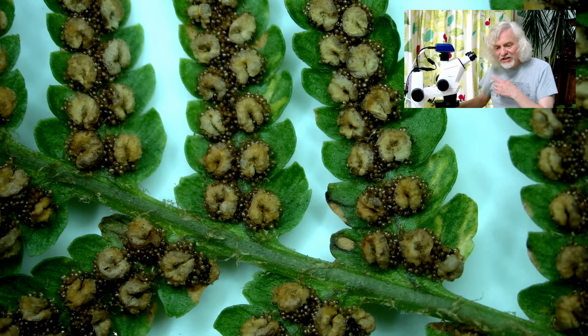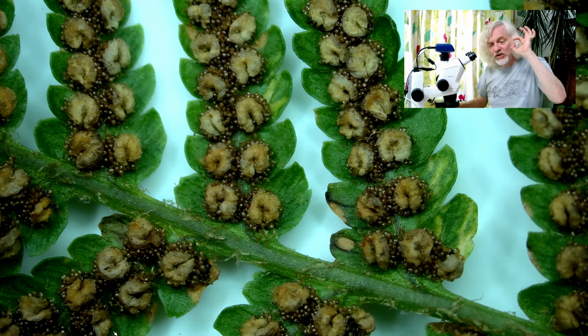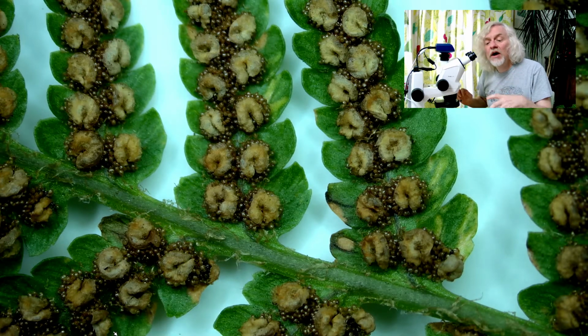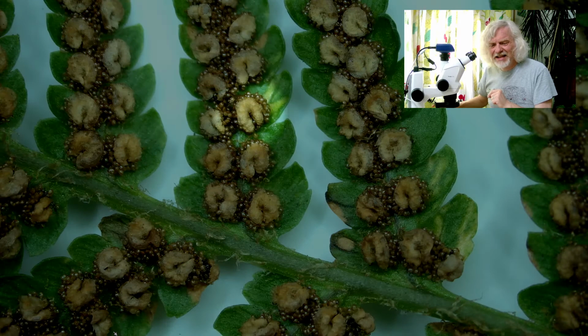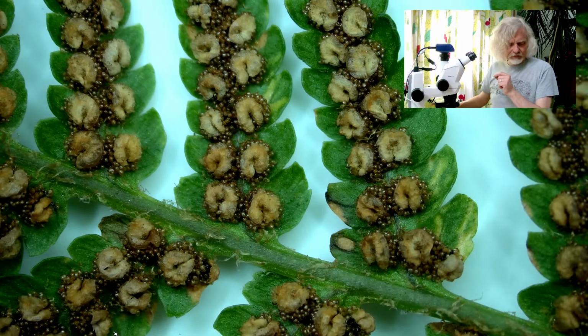And on the back of each pinule is one sori, okay? And the sori are the little brown dots. And the sori are protecting the sporangia, which contain the spores. Oh, there's so many different words. Basically, you need to know the spores are inside the little blobs underneath these little kind of C-shaped covers.